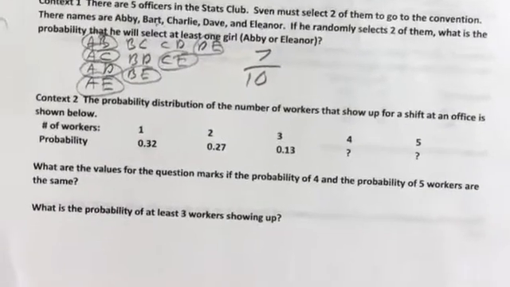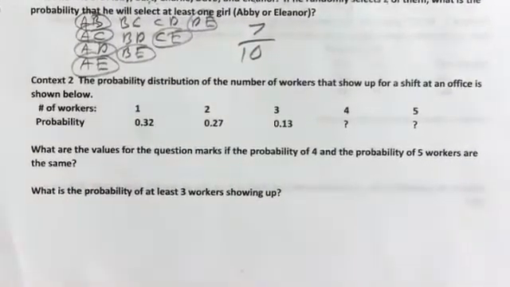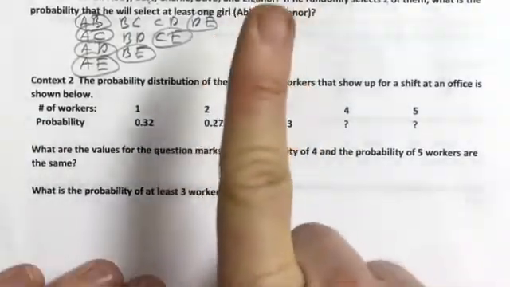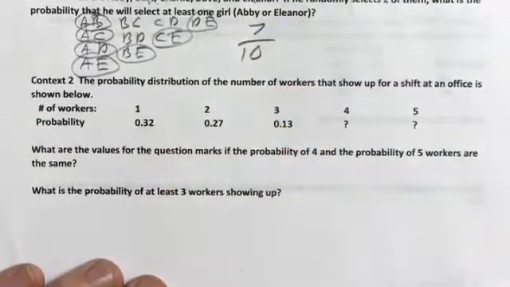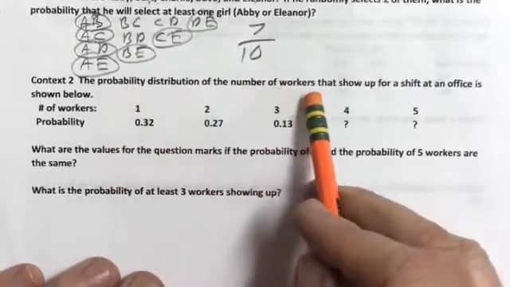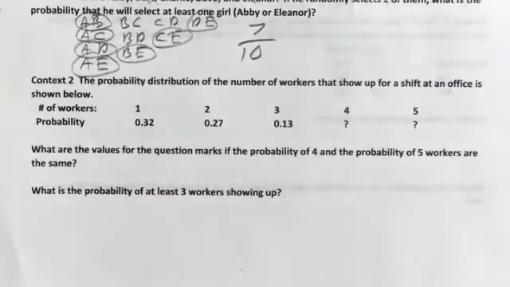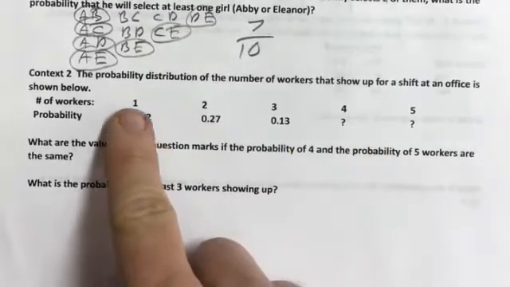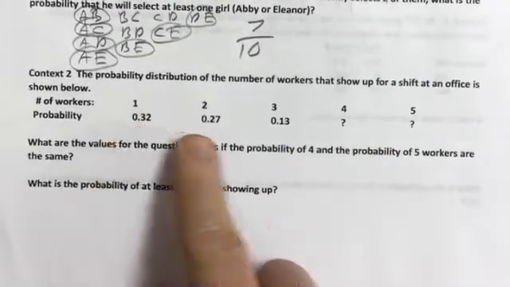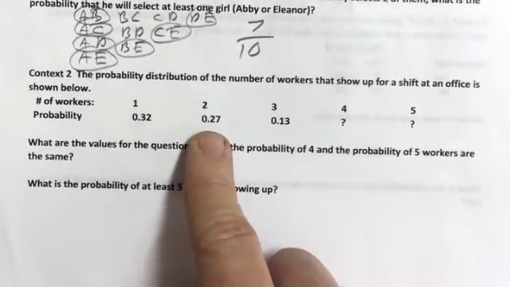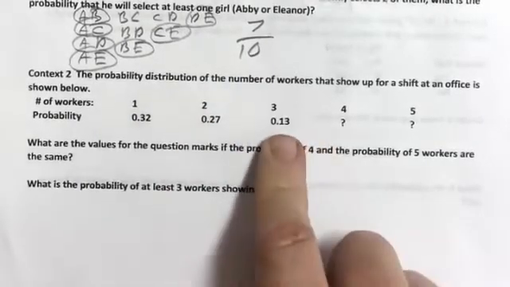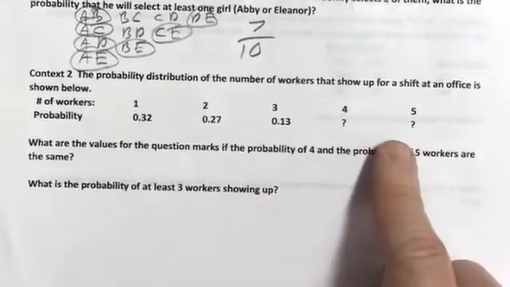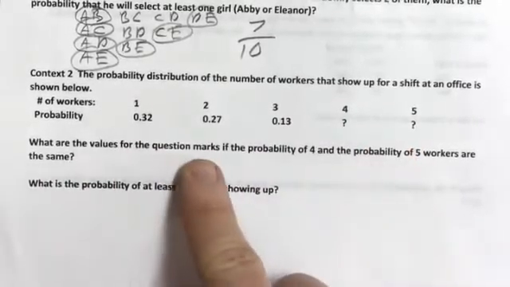Now, the next sort of problem deals with a probability distribution. The key thing to remember is the probabilities have to add up to 1 or 100%. It says the probability distribution of the number of workers that show up for a shift at an office is shown below. So what this is saying is that exactly one worker shows up 32% of the time, two workers show up 27% of the time, three workers show up 13% of the time. We don't know the percent for 4 and 5, but we do know all this has to add up to 1.